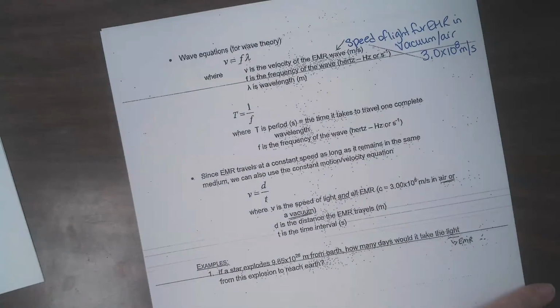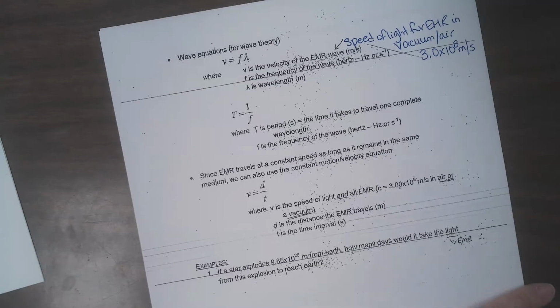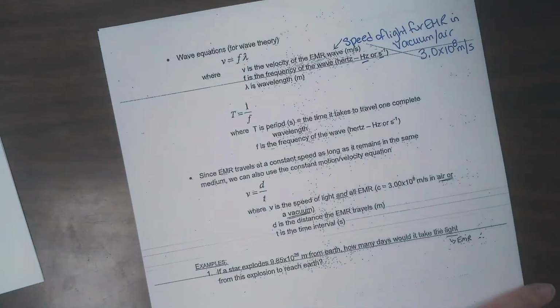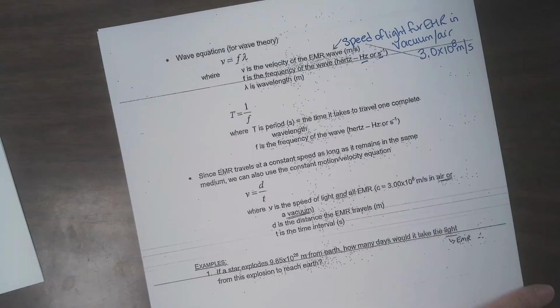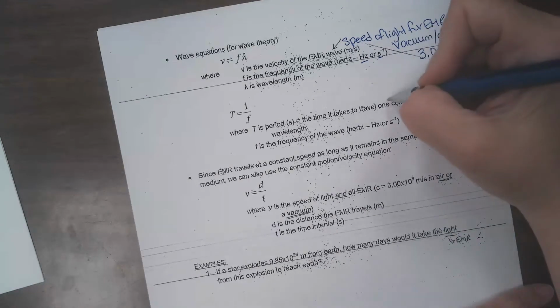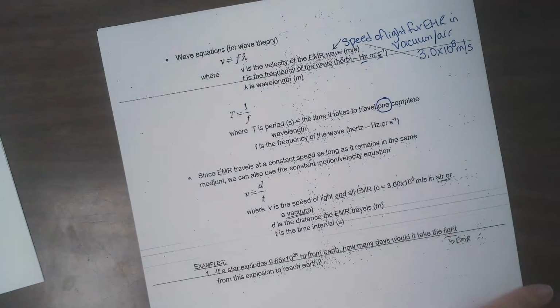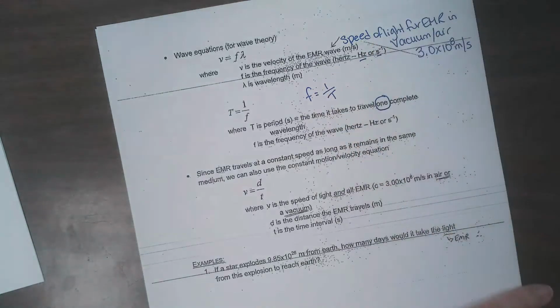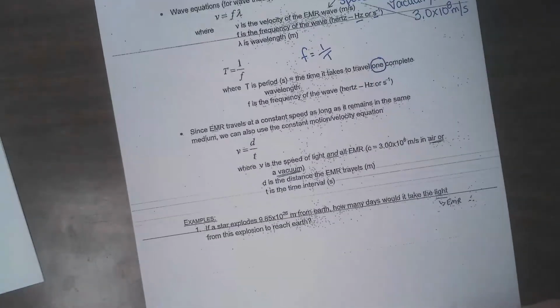Okay, so that's the speed of light for EMR in a vacuum or air, and it is equal to the frequency, in hertz or seconds to the -1, multiplied by the wavelength. Period is the time it takes one complete wavelength to happen, and frequency is the amount of cycles in 1 second. Okay, so the inverse: frequency is equal to 1 over period. You can do the rearranging to prove it to yourself.